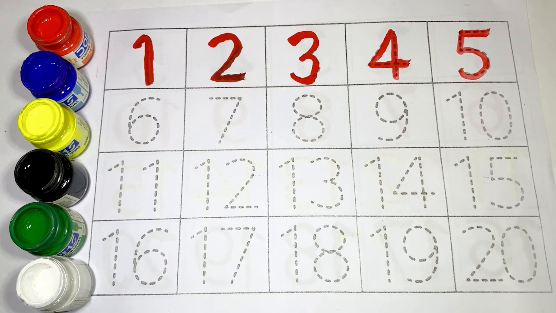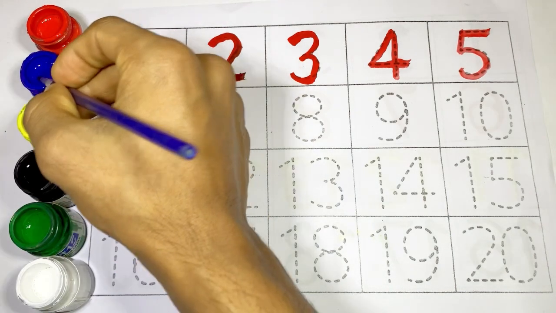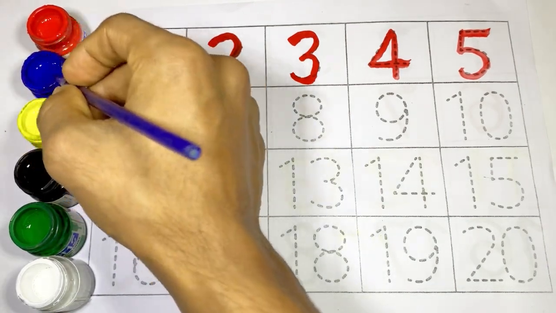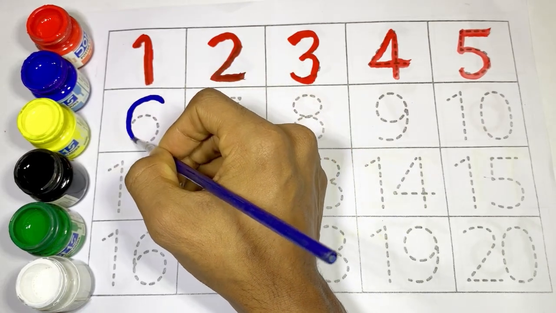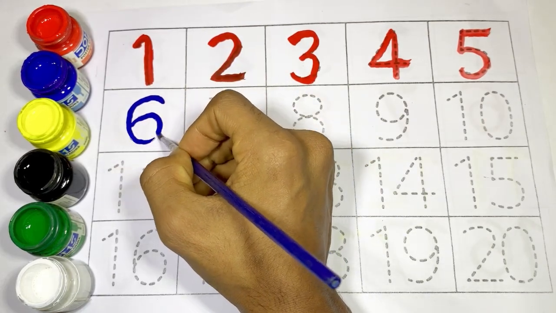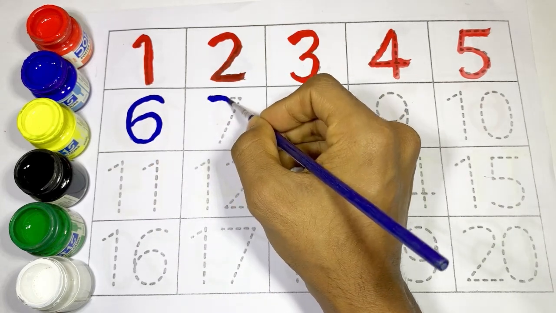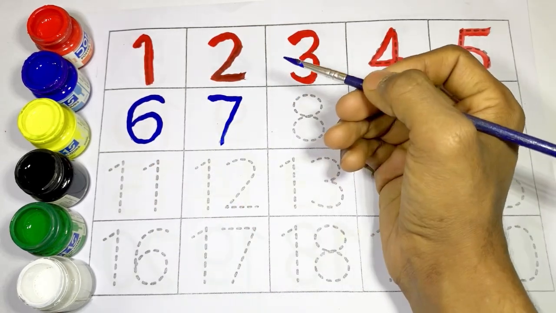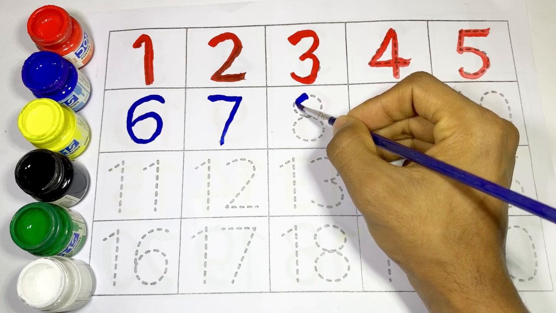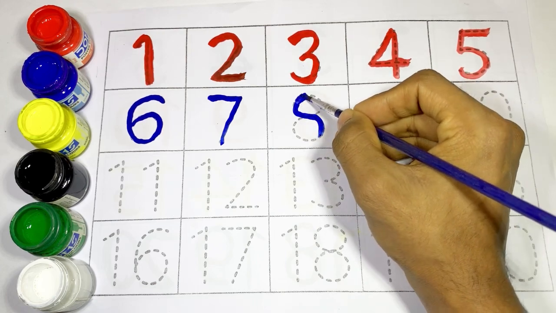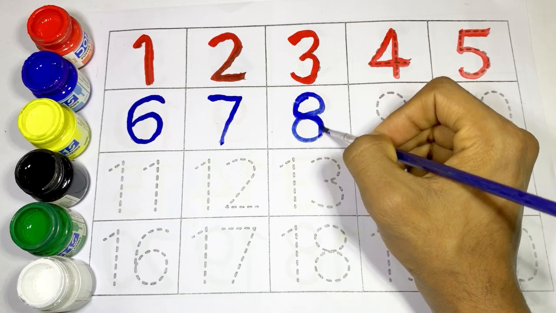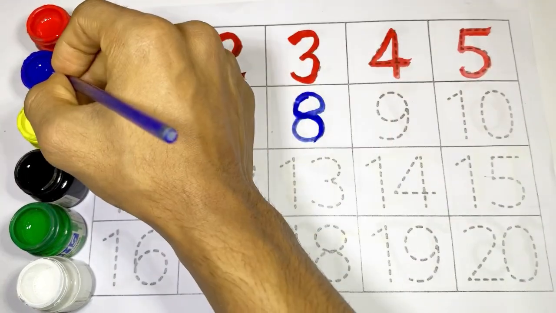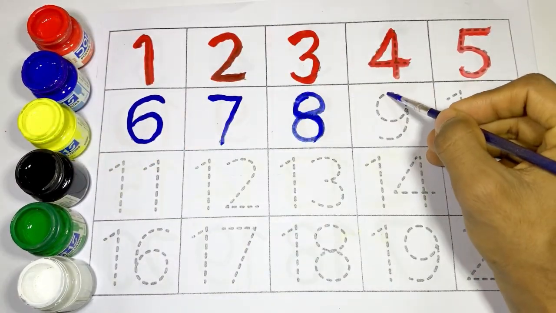The numbers of 6, and use blue color. S-I-X, 6. 7. S-E-V-E-N, 7. 8. E-I-G-H-T, 8. Kids, again use blue color and draw 9.